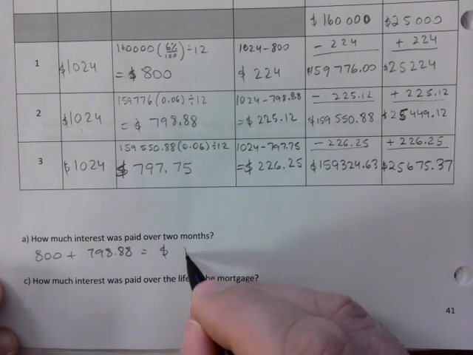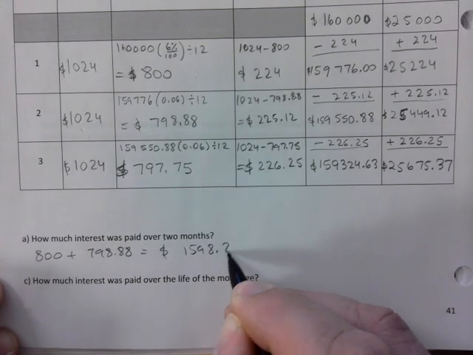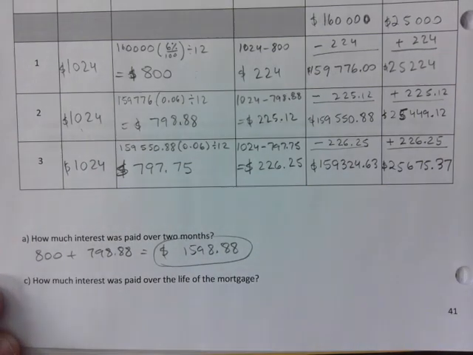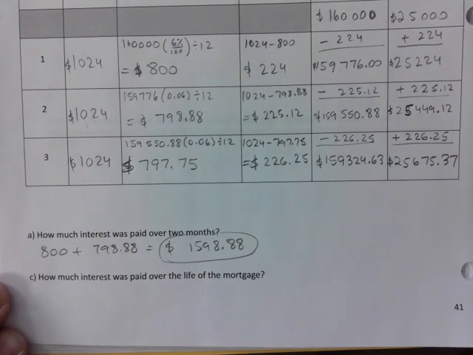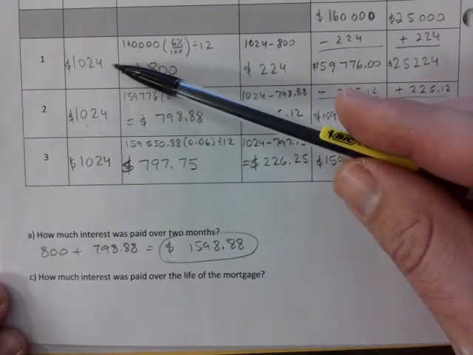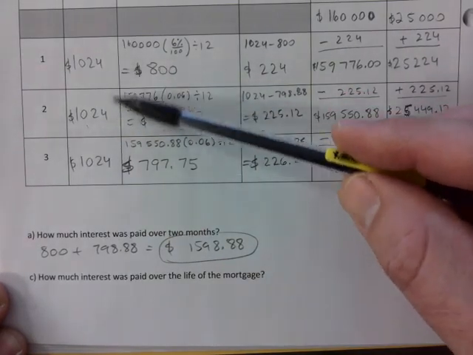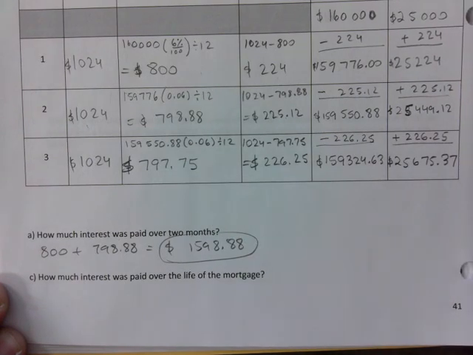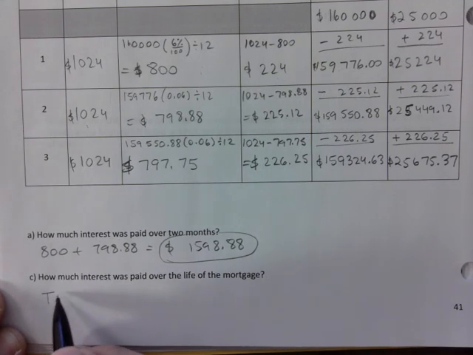And that is 1598.88. So the first 2 months, you almost paid $1,600. And think about it, just a quick mental math. You've made 2 payments, right? That's about $2,000, or just over $2,000. And out of that, 1,600, that's their money. So, ouch, right? Not fair.